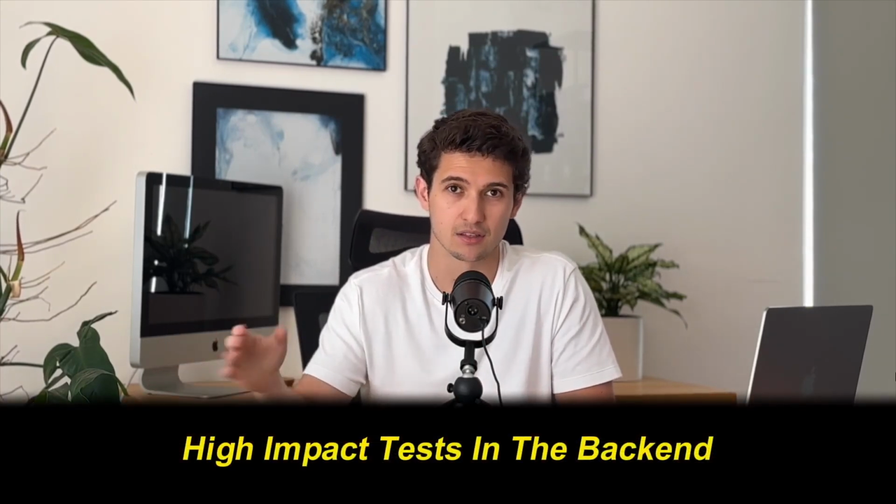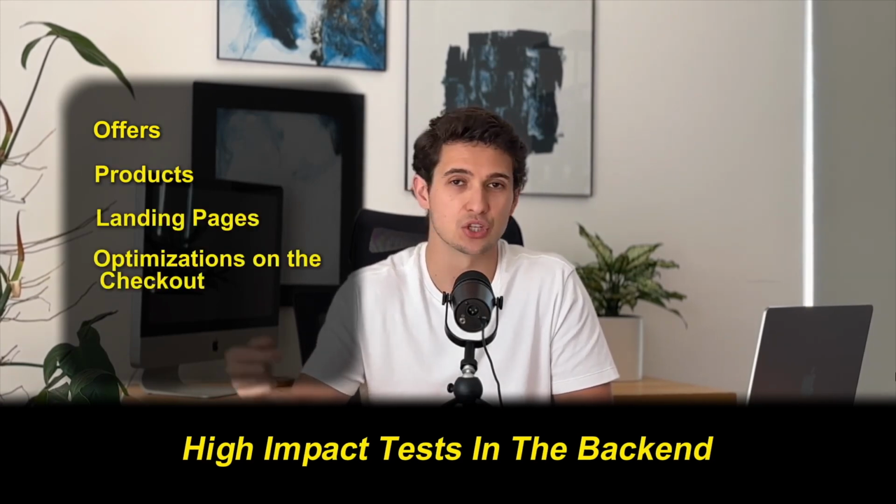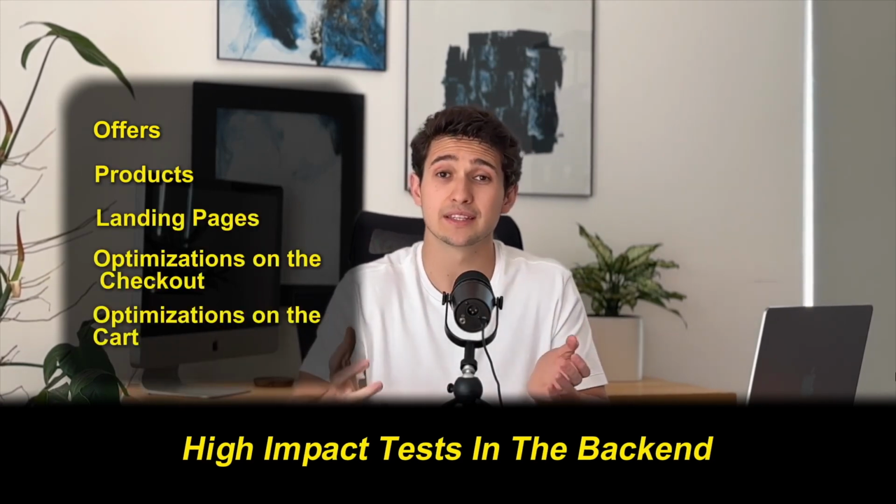Now, this is very important because this stability in traffic creates a controlled environment in your business that allows you to test high impact tests in the backend, such as offers, products, landing pages, optimizations on the checkout, add to cart. And these are the things that actually move the needle when it comes to e-commerce growth. So by creating this controlled environment, you're putting yourself in a position to succeed.